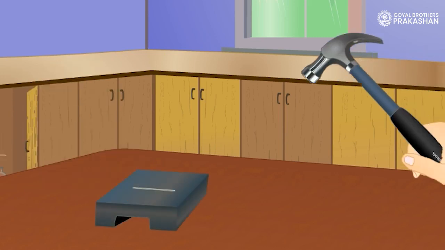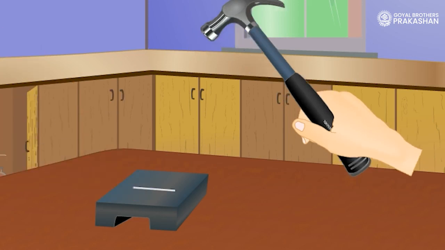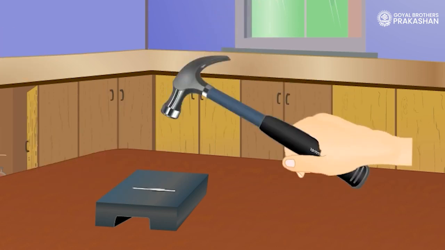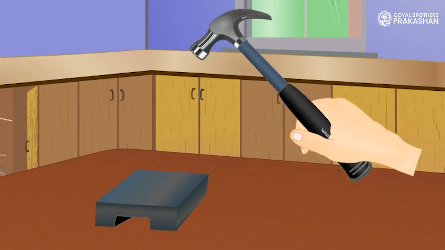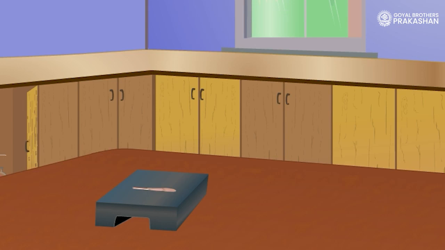Place a metal on an iron block and hammer it a number of times with a hammer. Repeat the procedure with other metals. You observe that the pieces of metal flatten. The property of metals by which they can be beaten into sheets is called malleability. Do you know that gold and silver are the most malleable metals? The thin leaves of gold and silver are used in decorating sweets as well as making Ayurvedic medicines.